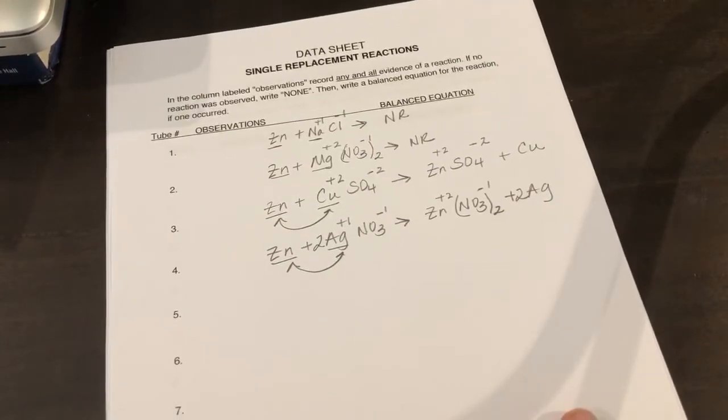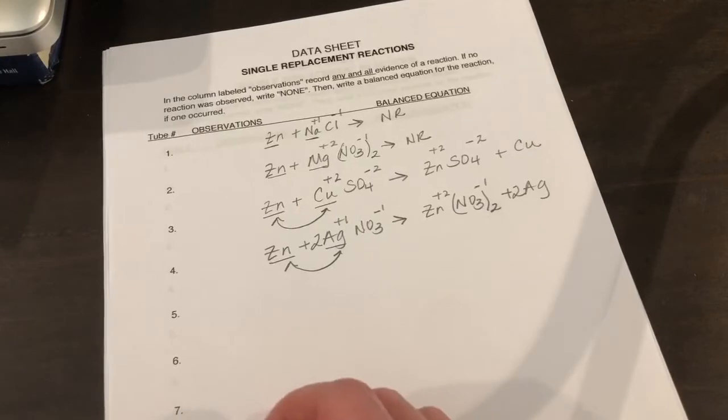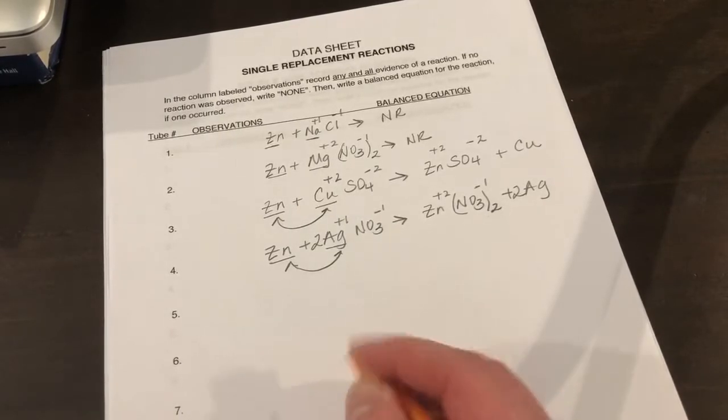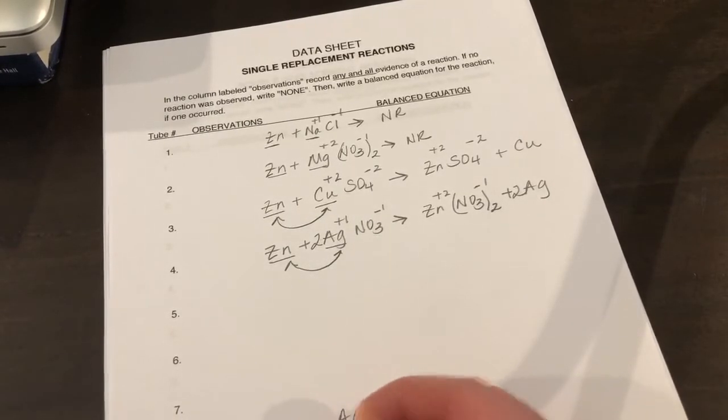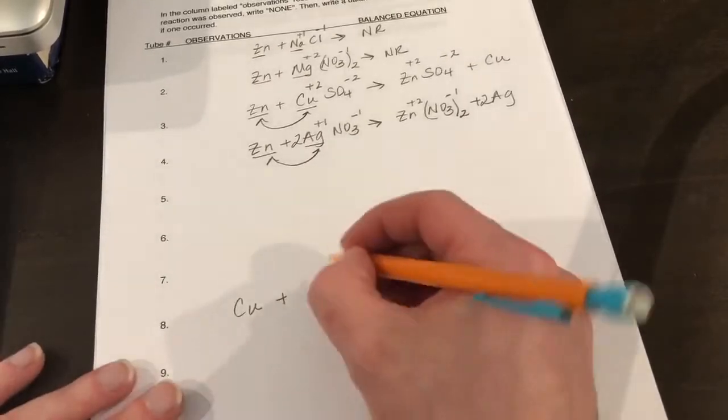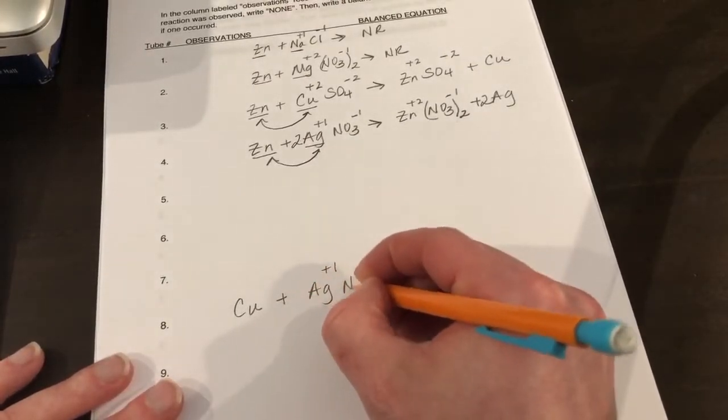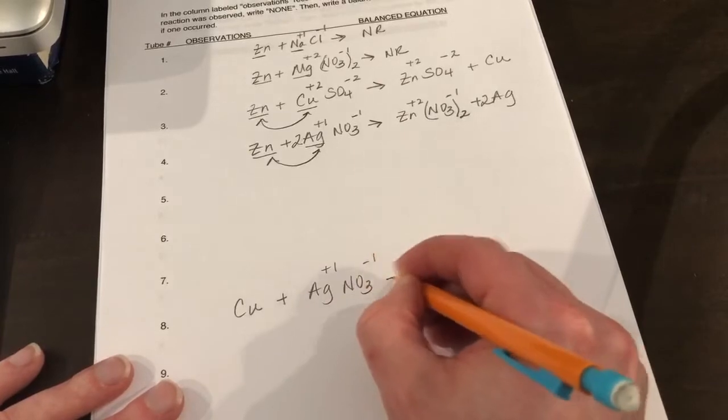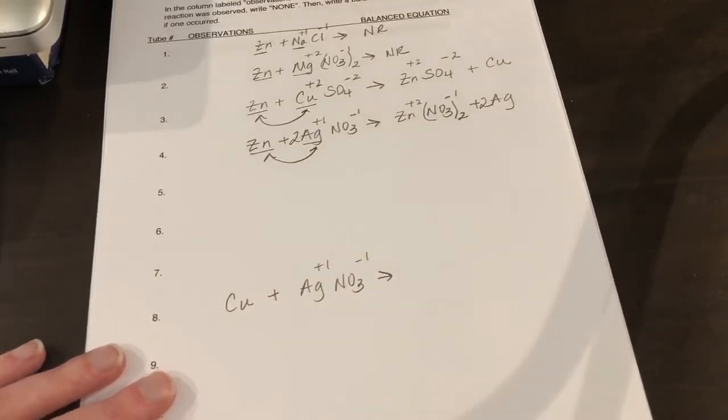So on number 8, it said we're going to do solid copper plus 5 milliliters of silver nitrate solution. So copper is Cu. Silver nitrate is Ag with a +1 charge. NO3 is a -1 charge. They're equal and opposite, so we don't have to crisscross.